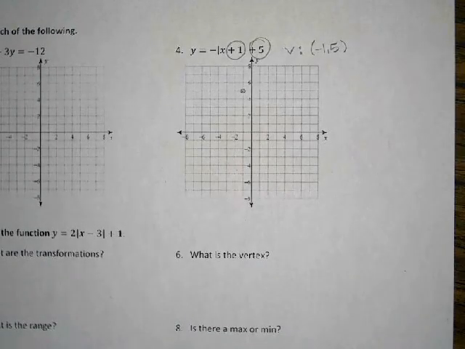Let me go ahead and graph that. To get all the points that I need, because I want a few points to the left of that and a few points to the right, I'm going to go up here on Desmos and click the gear, and then click on the table.